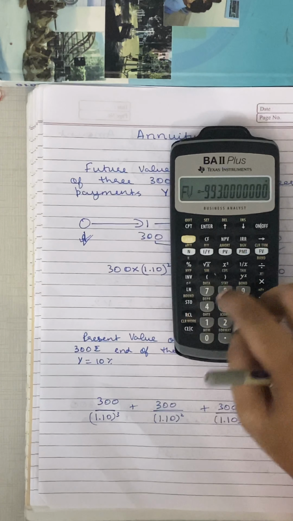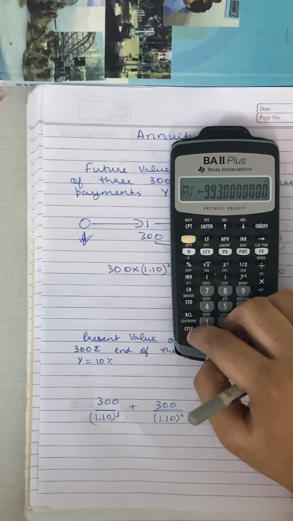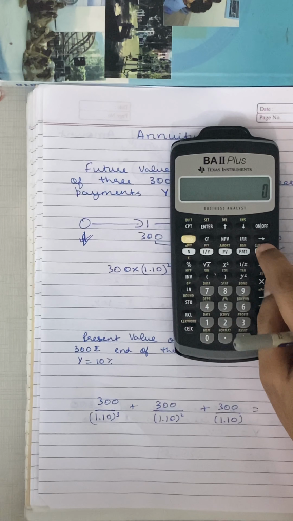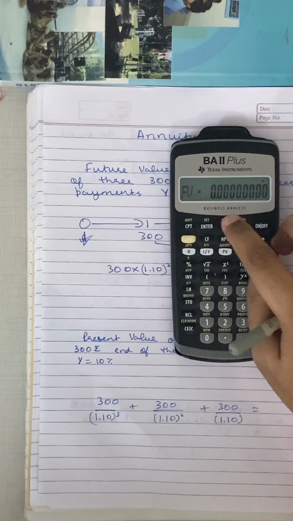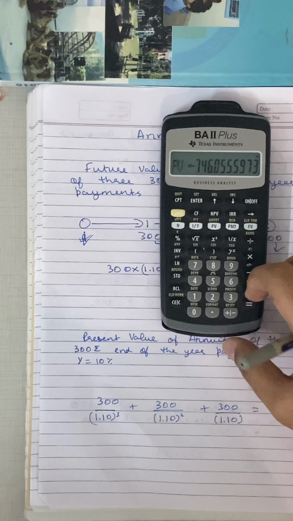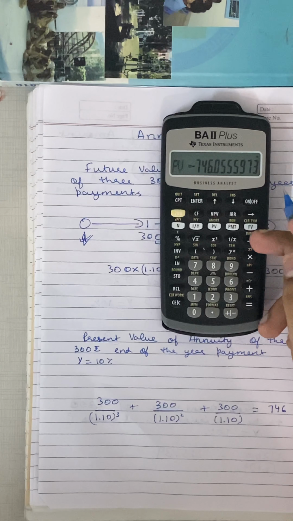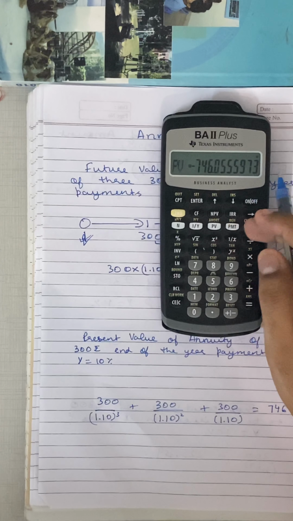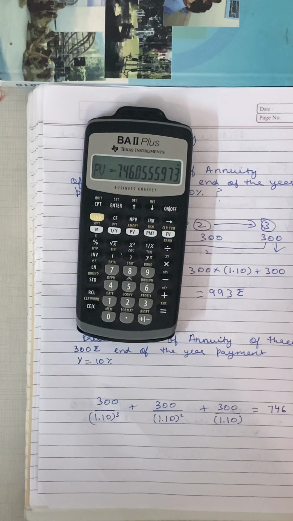Okay, so if we calculate this and compute PV, that would be 746. All the values are the same, we just have to calculate for this. Okay, got it?